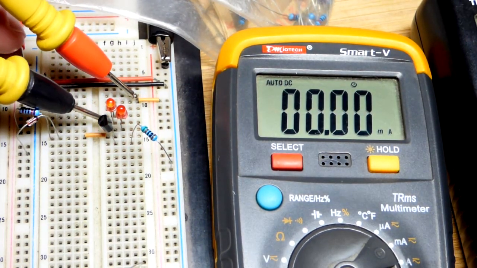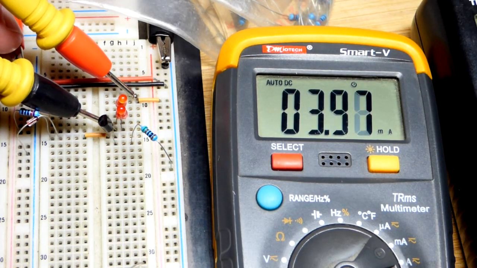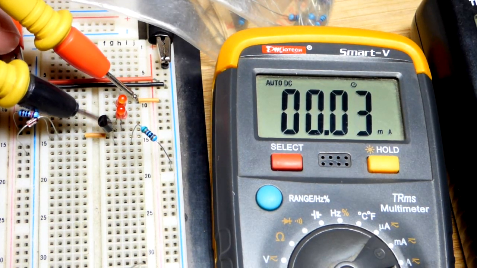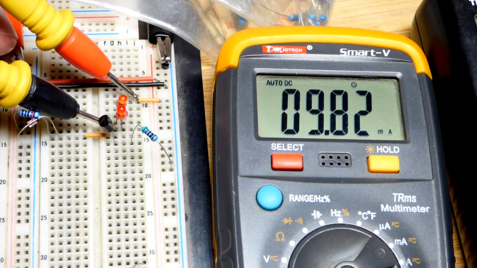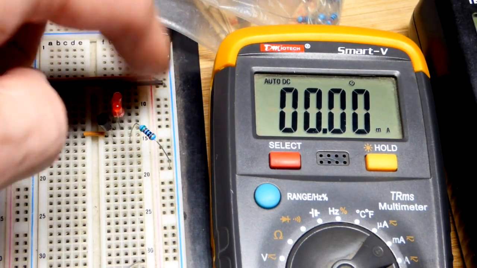And I can leave the LEDs there. I can just bypass one and bypass the other. Hopefully I don't short anything. Just going to the collector right there. And now we're going to measure voltage. I got rid of that jumper just to save time.